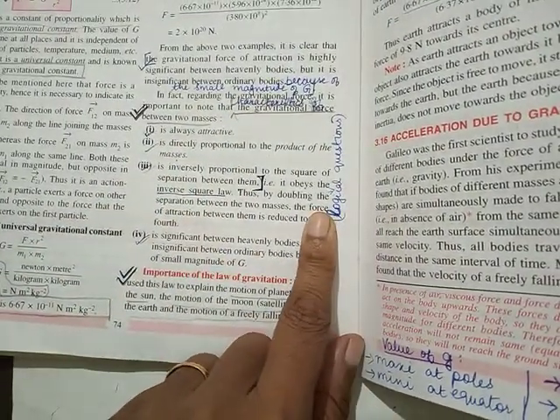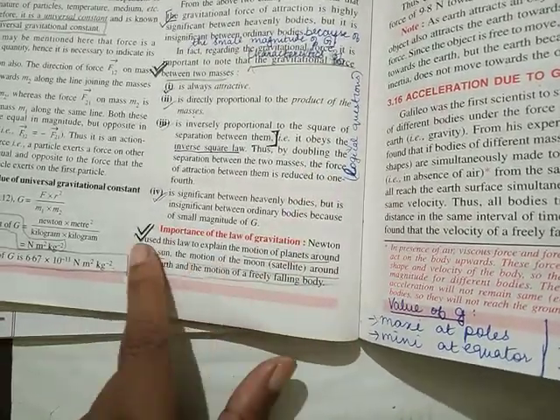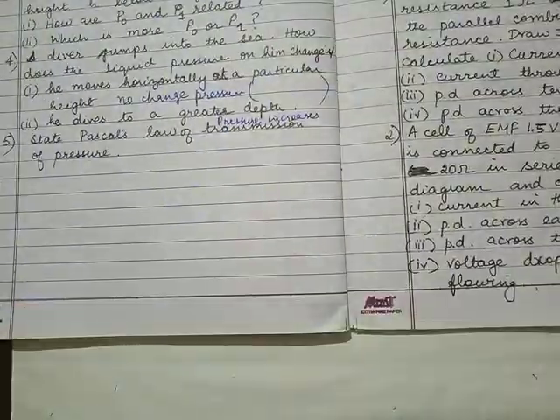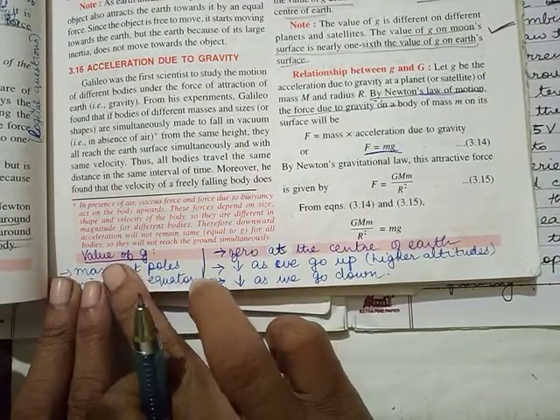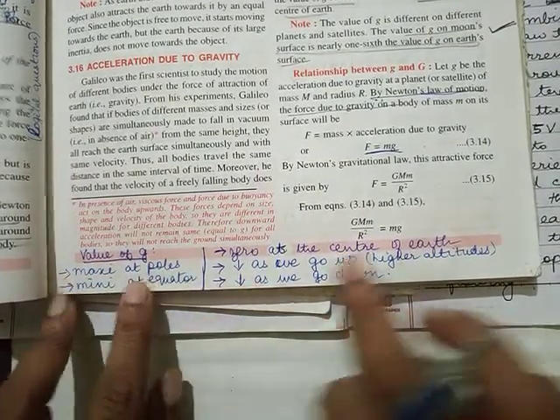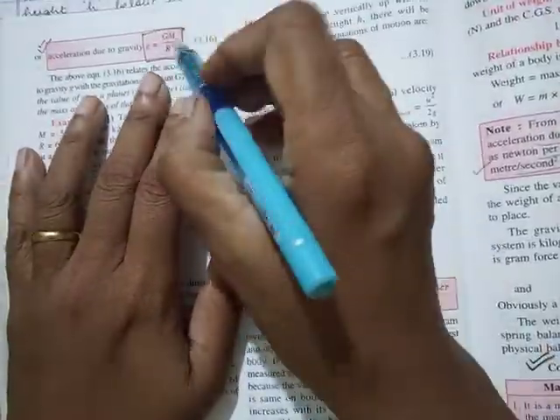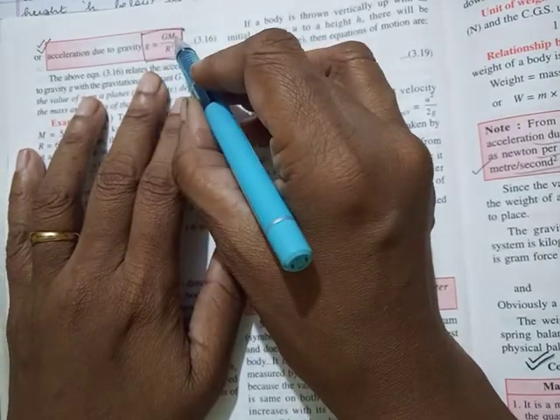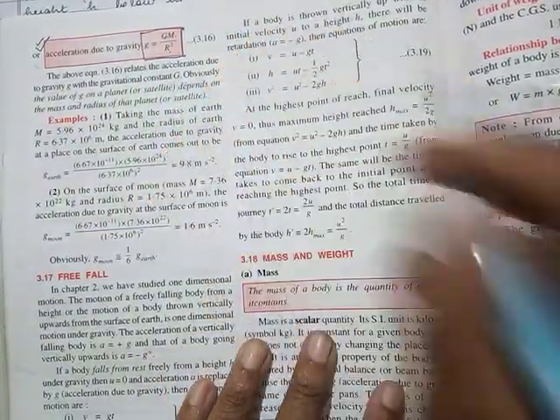Then I said there are going to be logical questions based on this. I had explained you already. Then importance of law of gravitation. Then in this paragraph, the information is basically how the value of G changes at the poles, equator, when you go down, go up and all that. So if you study this information, it's fine. Then relationship between small g and capital G. For that you should remember this one: small g is equal to capital G, capital M upon r square, where M is mass of Earth, r is radius of Earth and G is gravitational constant.